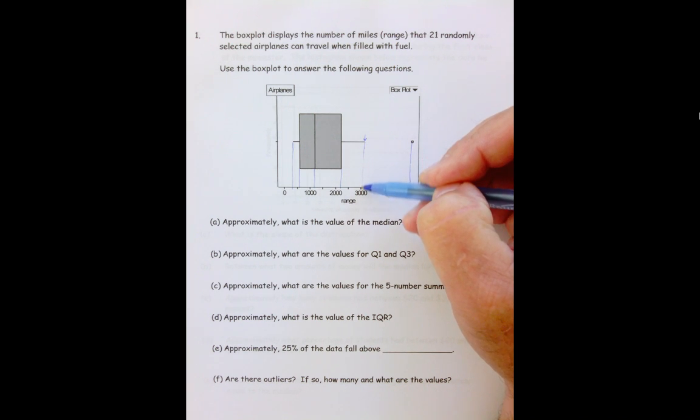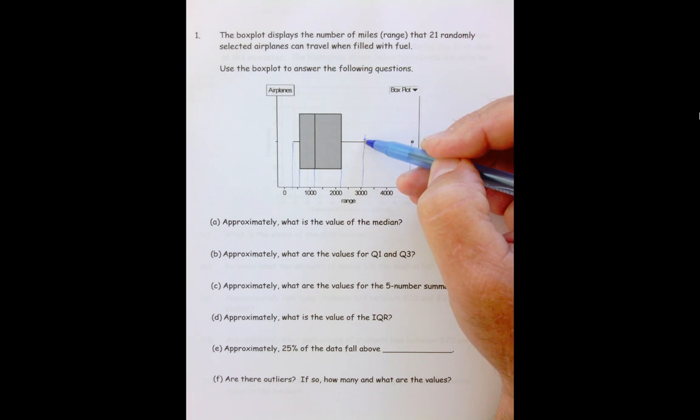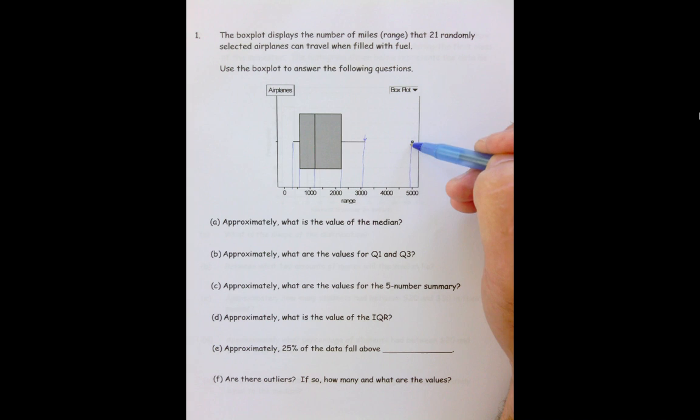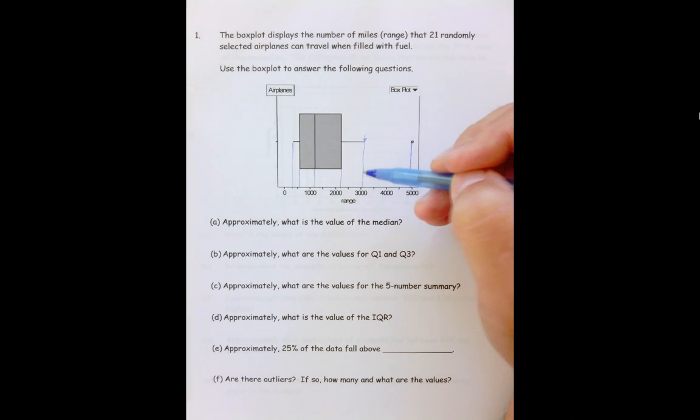So we could say that there's a plane that has approximately 3,000 mile range in our data set, but it's not the biggest, because this out here at 5,000 is the biggest. But this plane right here at 3,000 is the biggest that's not yet an outlier. And there's no planes that have a distance range between 3,000 and 5,000. Because if there was, this line would be drawn out, or there'd be a dot there.